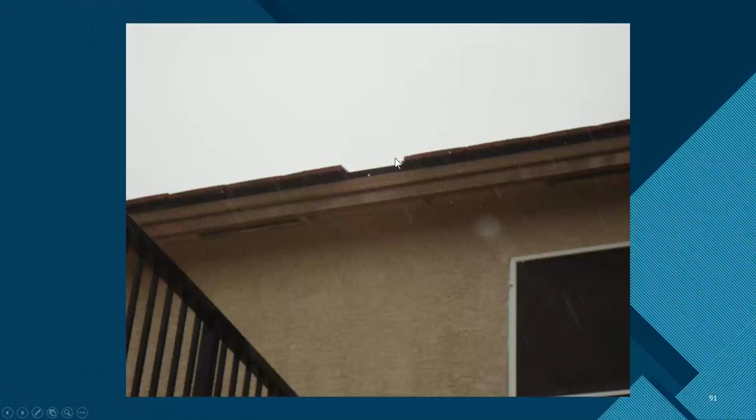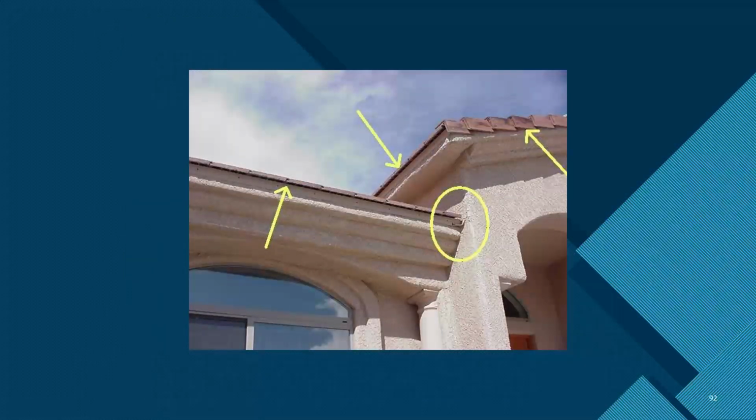Here, the tile's missing or it doesn't stick out as far. We take a look and we look down the line. And if the tiles aren't lined up, we write that up immediately because everything else has to line up perfect. Okay, so here we are. We can see these aren't lined up here. This isn't lined up. This one here is missing a nail. No kick out flashing and no pan flashing right here.